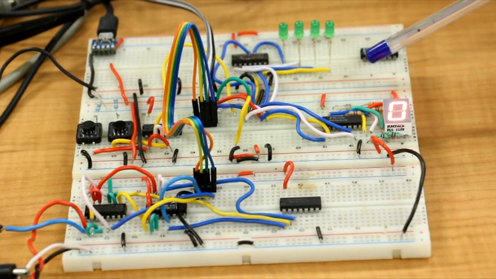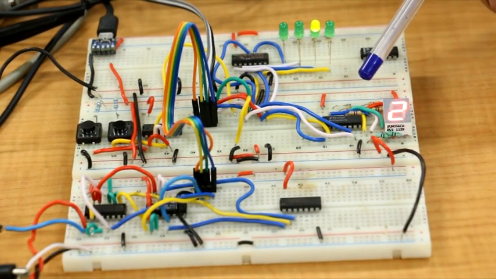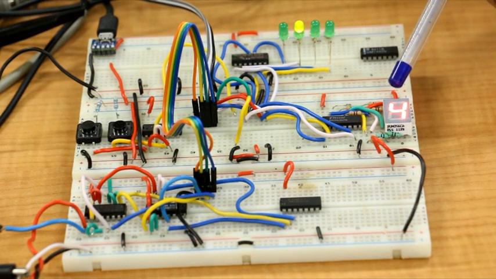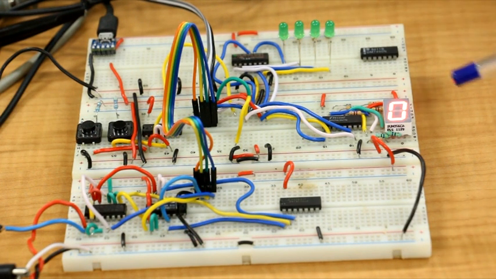So what we have here, you can see we have the ripple counter, and we also have the 7-segment decoder and the 7-segment display, and we also have here 4 logic probes put here, which would actually show you the actual state. So let's look at first the display.